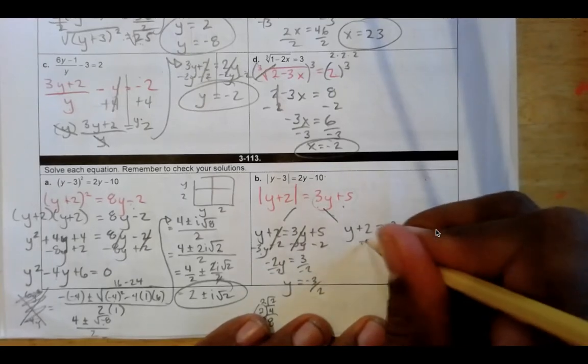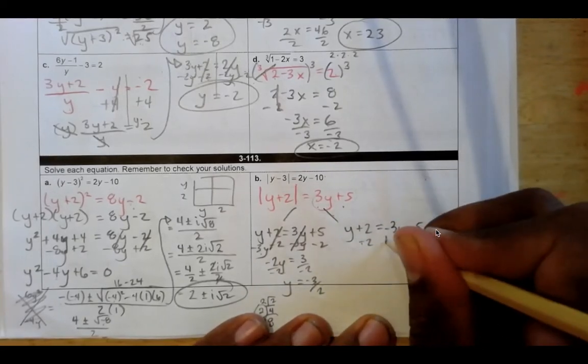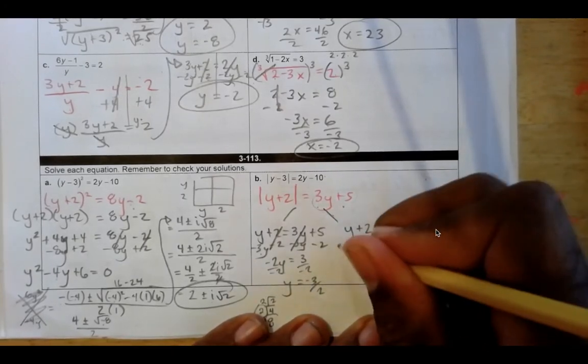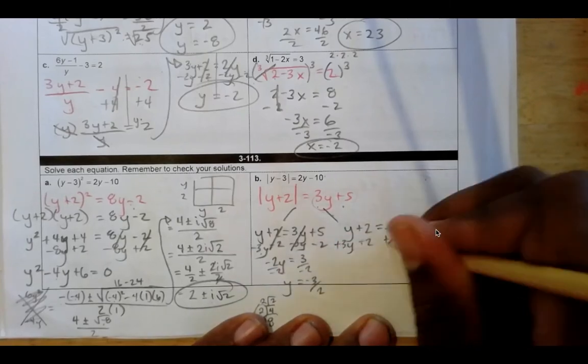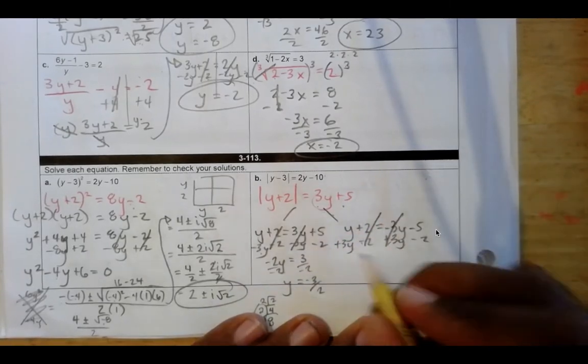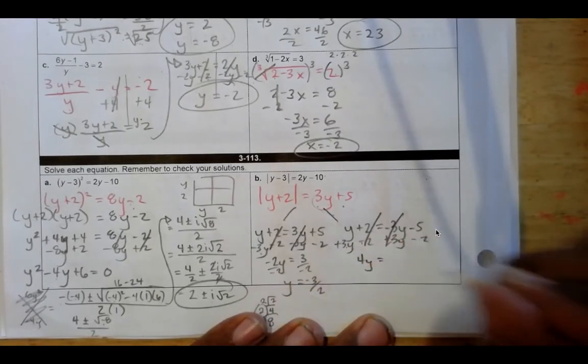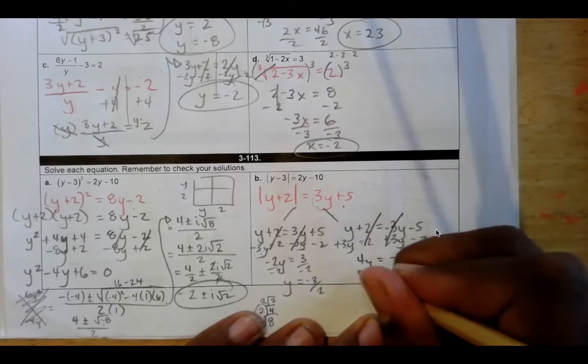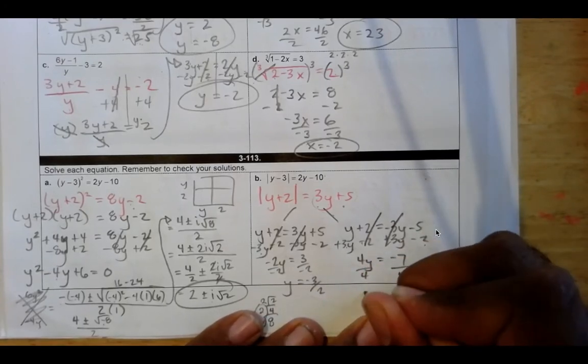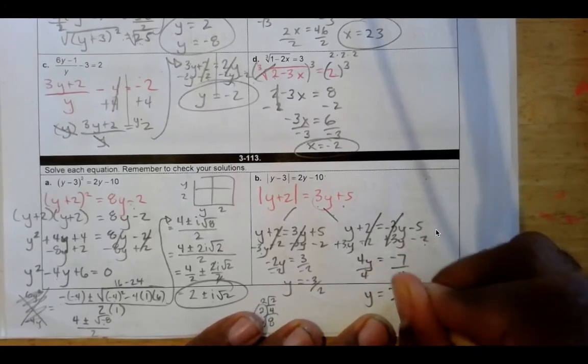And then same thing here, minus 2, but this time plus 3y, since they're now negative. These still go away, but now it's 1 plus 3y, which is 4y. And then negative 5 minus 2, which is negative 7. Divide both sides by 4. And y equals negative 7 over 4.